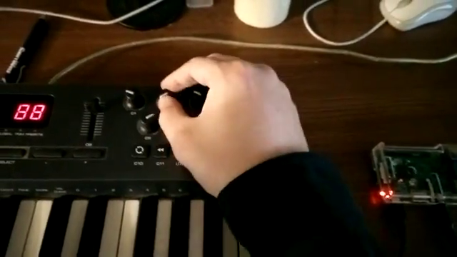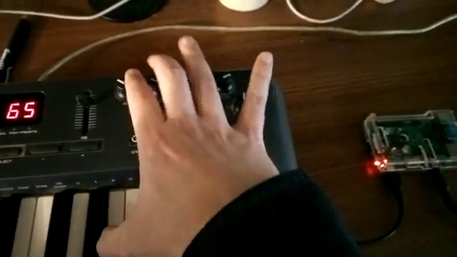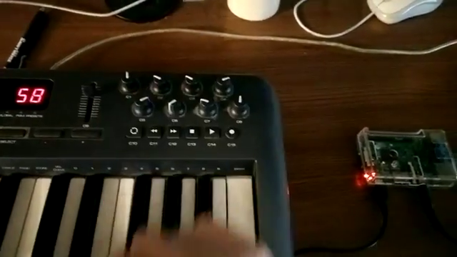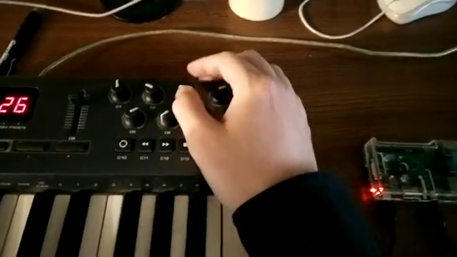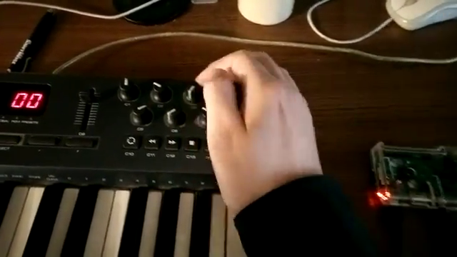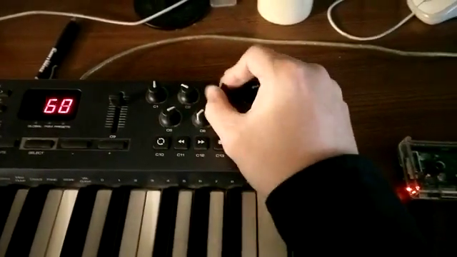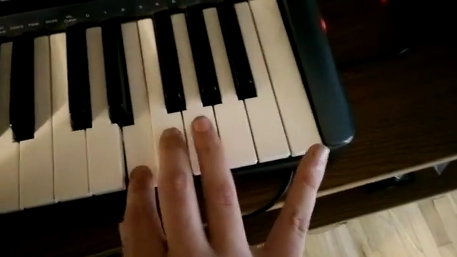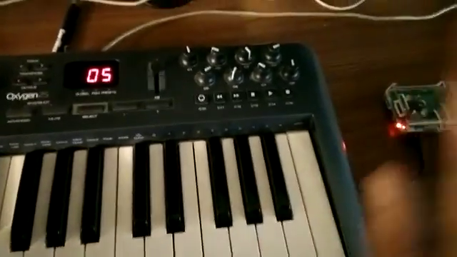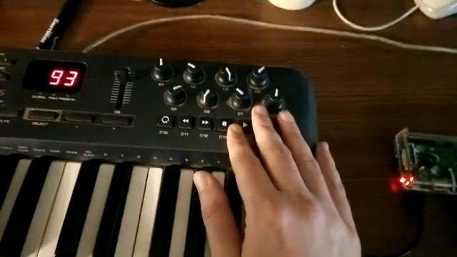So if we mess with the cutoff, turn up the resonance a little bit and mess with the cutoff, you get some neat sounds. Now, envelope mod is what makes the envelope change when you first hit the key. So if we turn it all the way down, it's kind of flat. But if we turn it all the way up, it goes into the envelope. But all of these knobs do something cool, so be sure to play around with them.